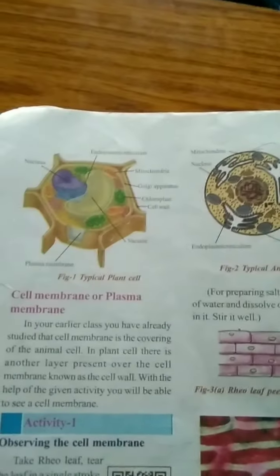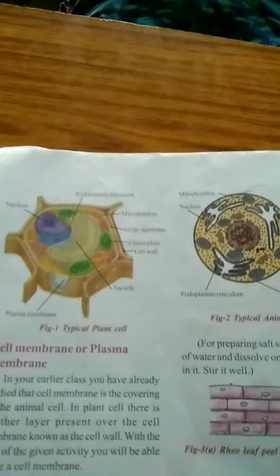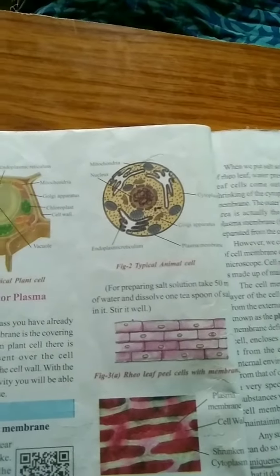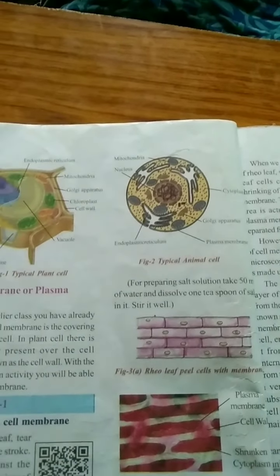So in the plant cell we can observe some internal figures. Here also we can observe some internal figures. See, if we observe both, there will be some differences. So what are those differences and what are the similarities between the two cells? Let us know in this video now.